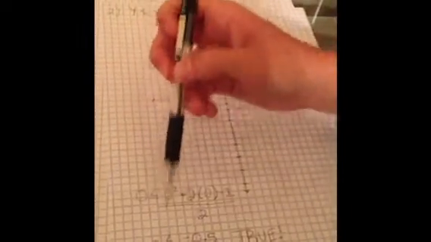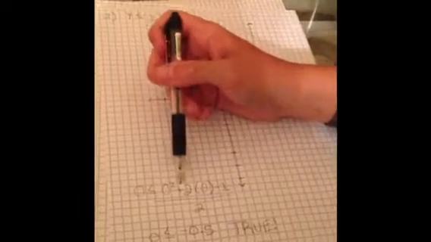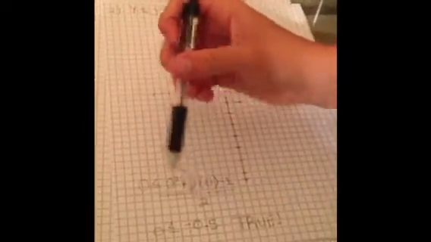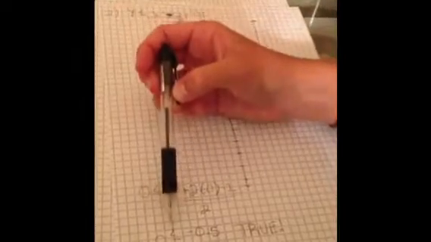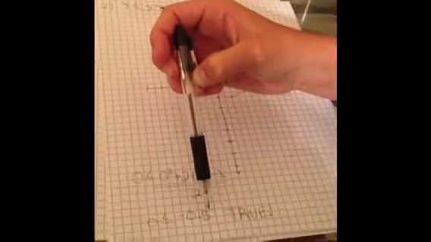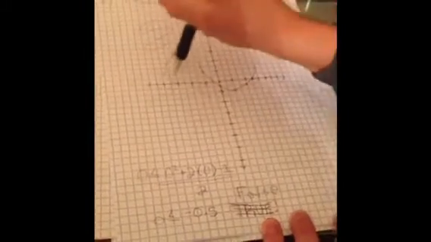Now we need to know where to shade. So I plugged 0, 0 into the equation. 0 is less than or equal to 0 squared minus 2 times 0 plus 1 all over 2. 0 is less than or equal to negative 0.5. And that is false, which is not true. So we do not shade in the part with 0, 0. So we're going to shade in this part.